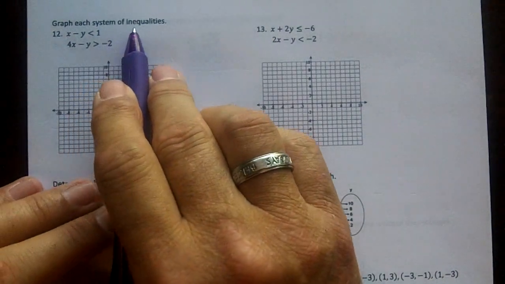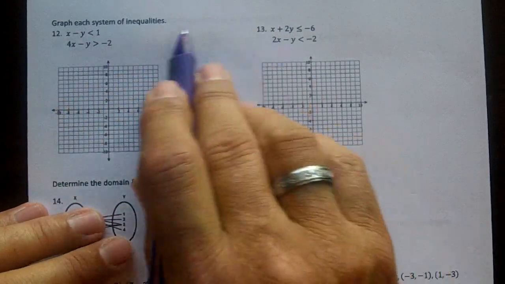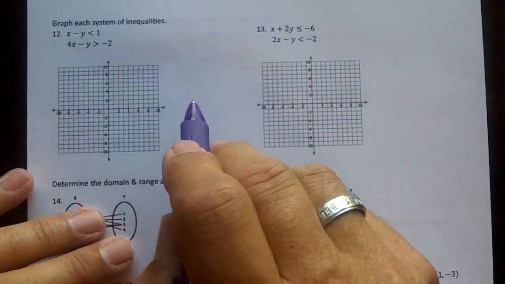Okay, graph each system of inequalities. I'm going to graph these since these are standard. I'm going to show you how to get the x and y intercepts and graph them.